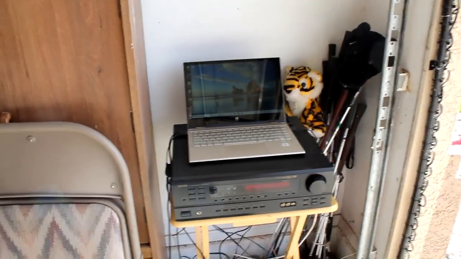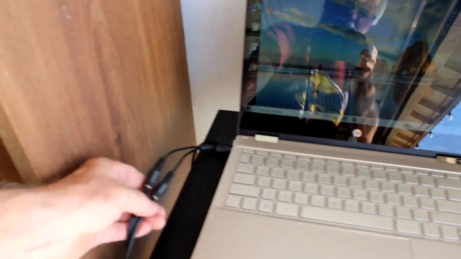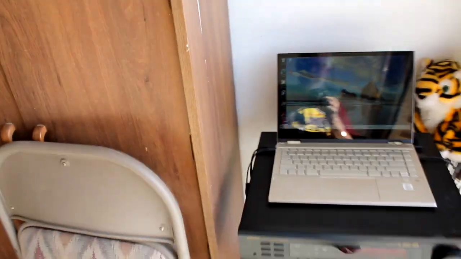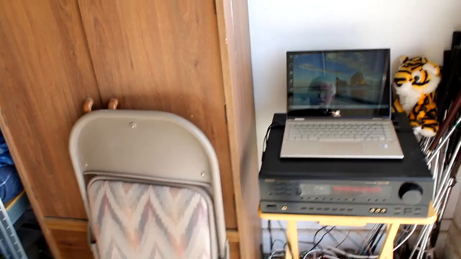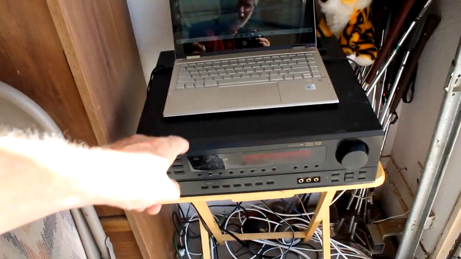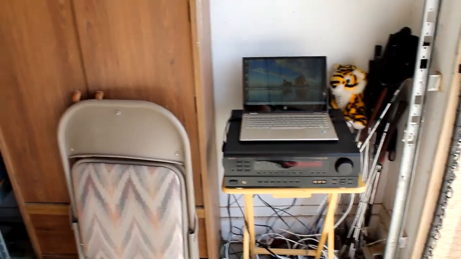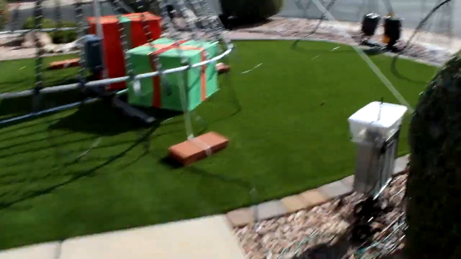How the sound works, let me start there. I come out of the headphone jack, and I split the signal coming out of the headphone jack. So I have one stereo feed going to the amplifier there, and then the other side runs out here to my FM transmitter.